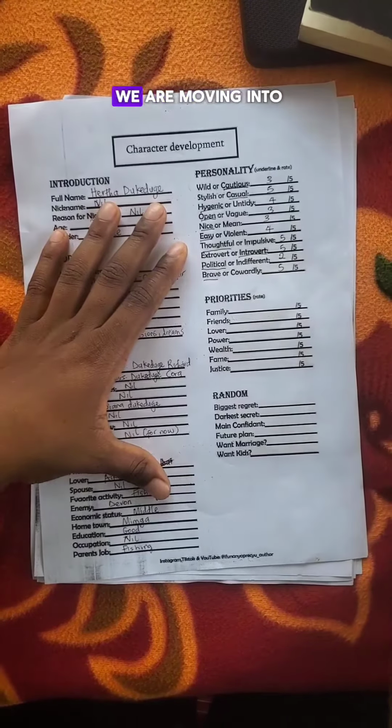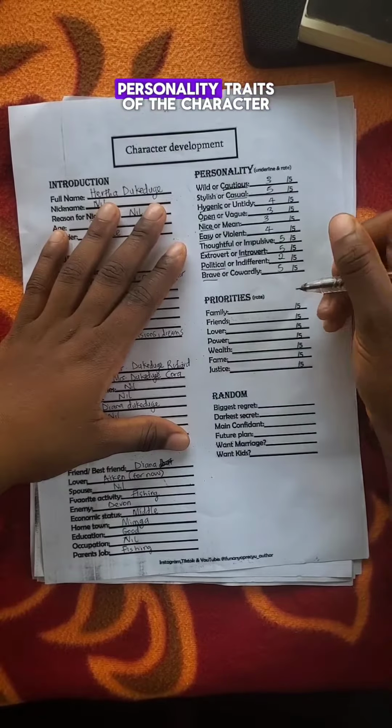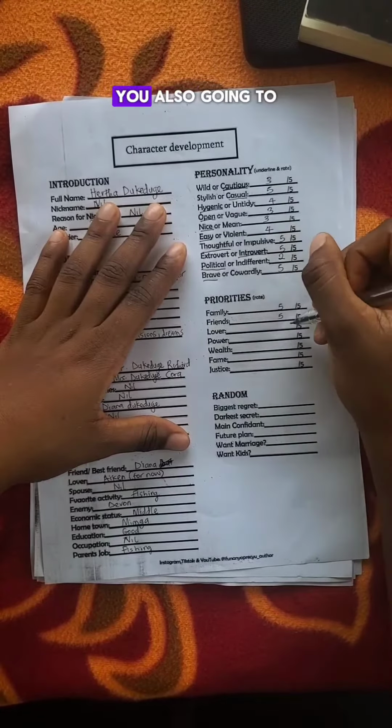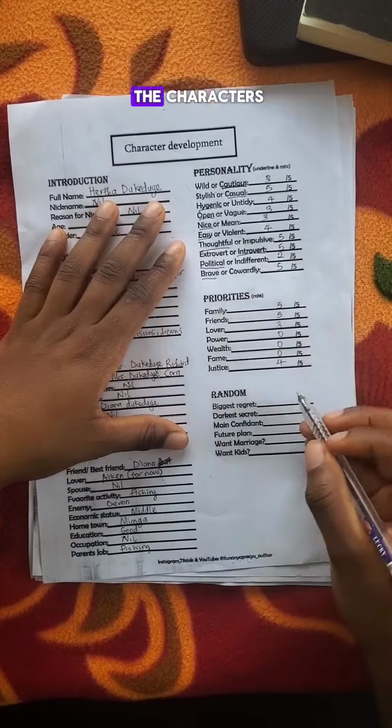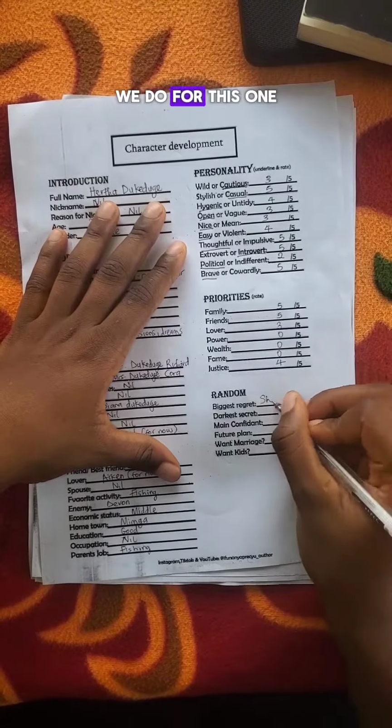Now the next one we are moving into is the priorities. Just like you rated personality traits of the character, you're also going to rate the priorities of the characters over 5. And just like we did for others, we did for this one.